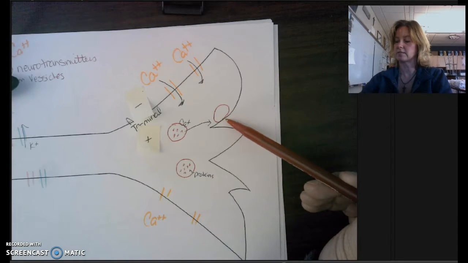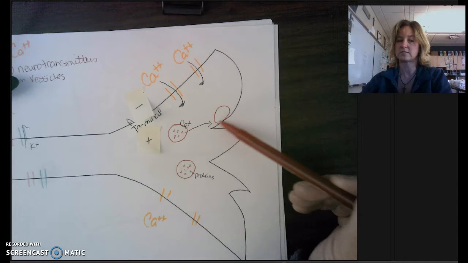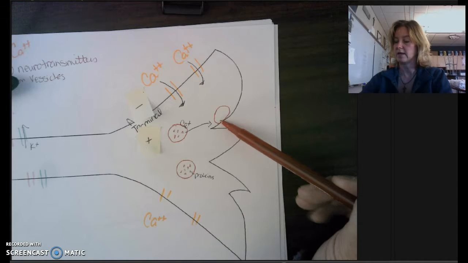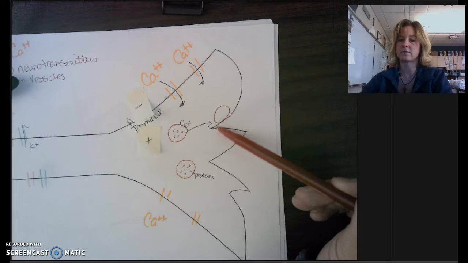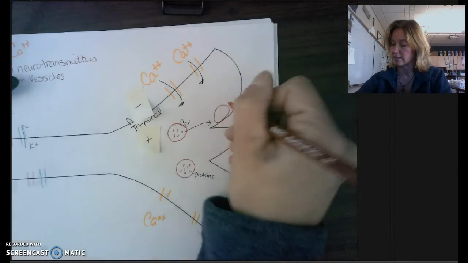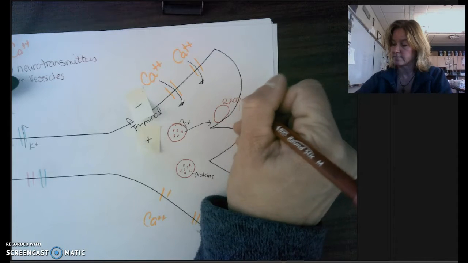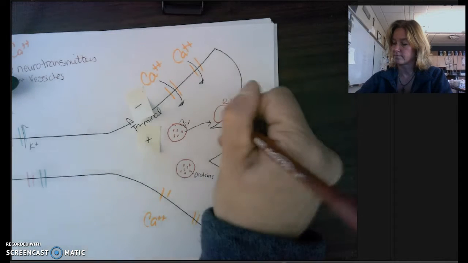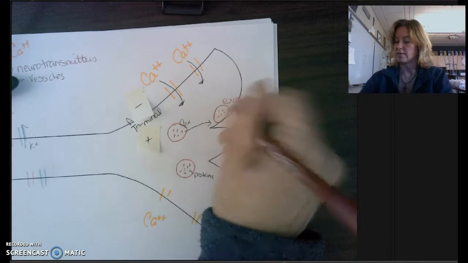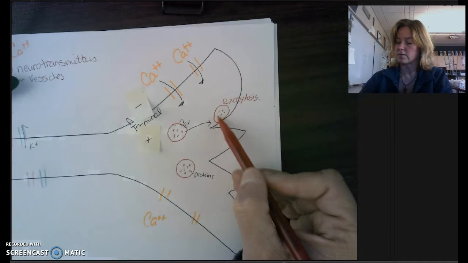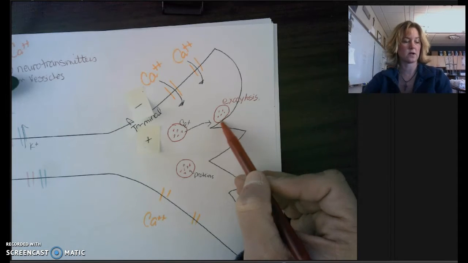Because the surface of the vesicle is made of the same material as the plasma membrane of the neuron, it is very convenient that through the process of exocytosis, the membrane can fuse with the neuron.